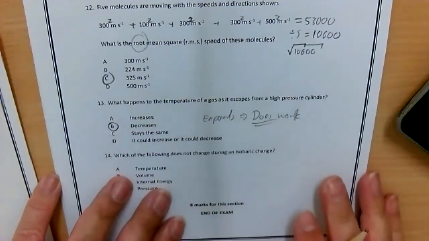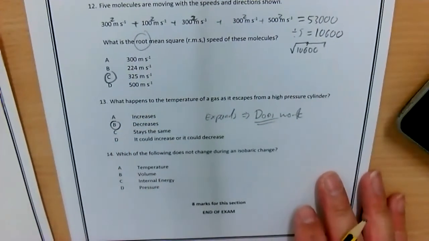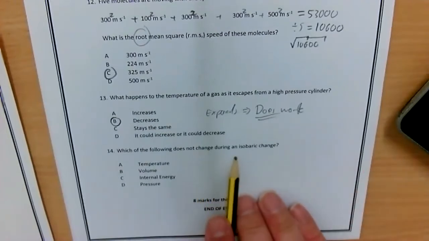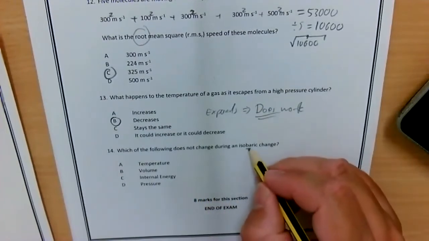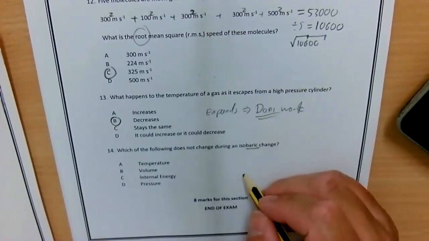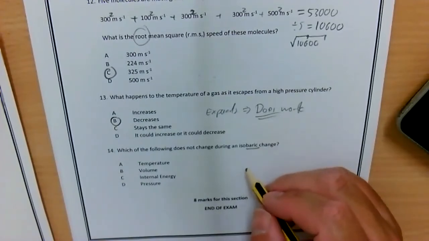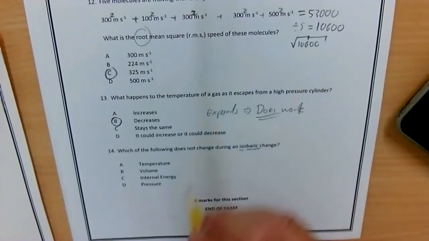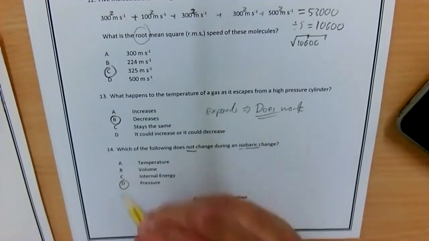So it decreases. Number 14, which of the following does not change during an isobaric change? Isobaric, bar is pressure, and iso means the same. So same pressure. So the thing that does not change is the pressure.